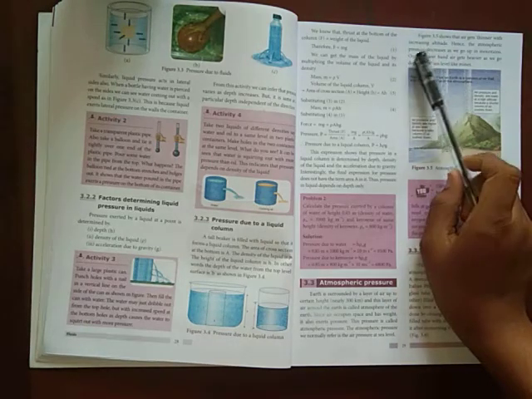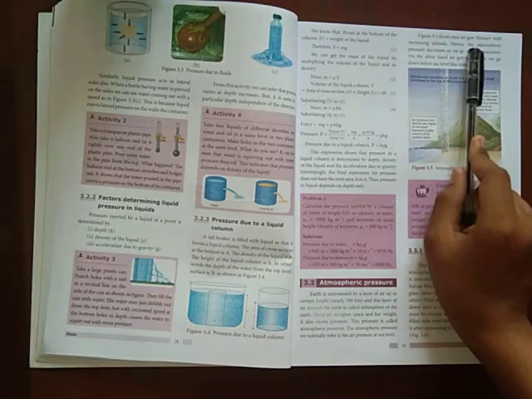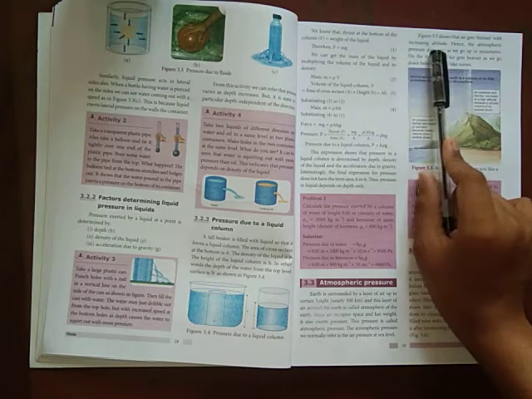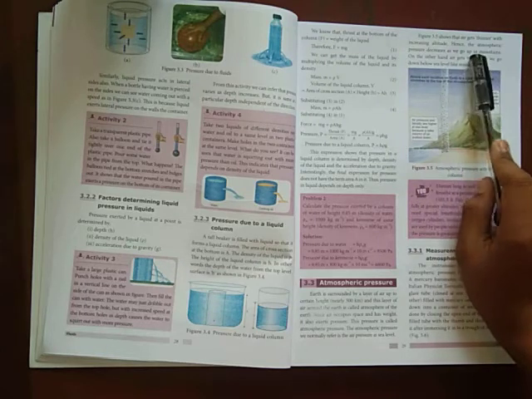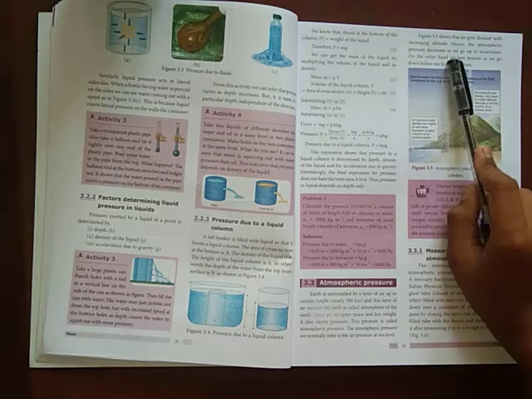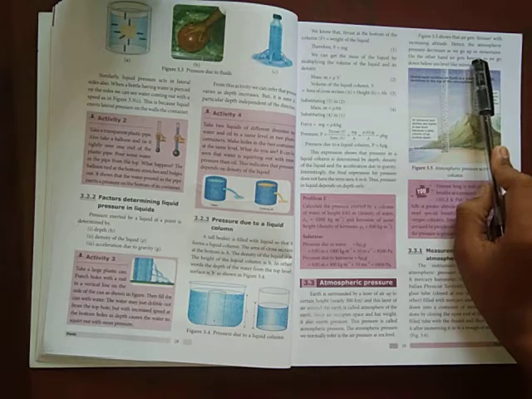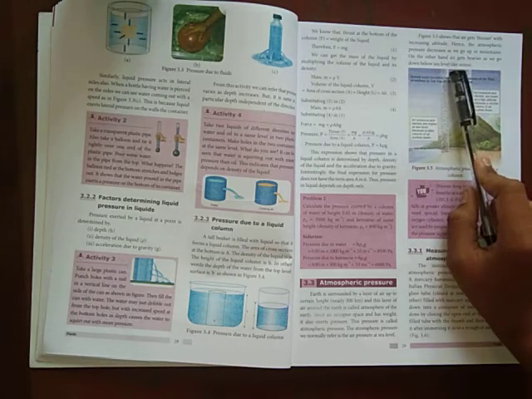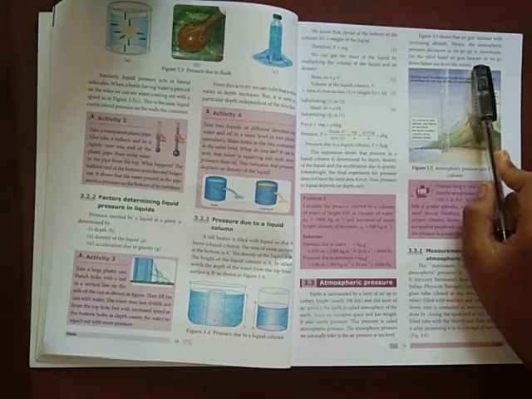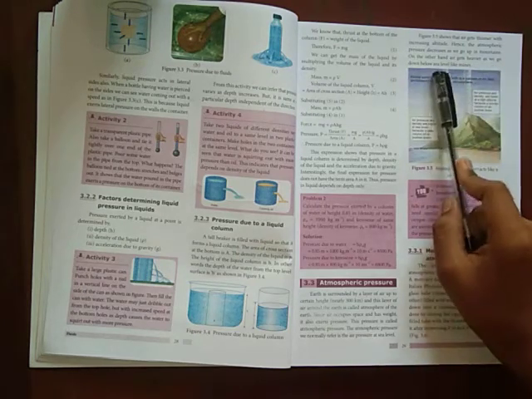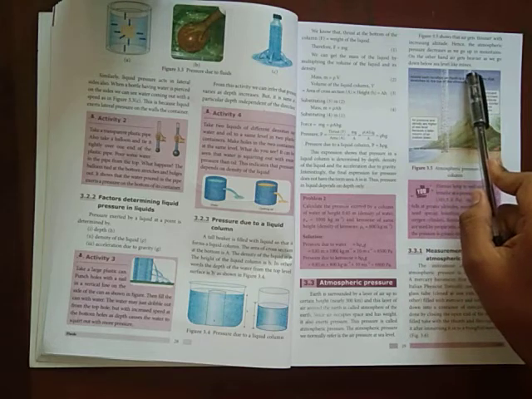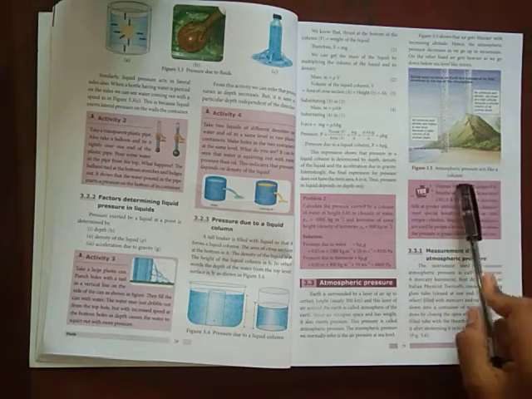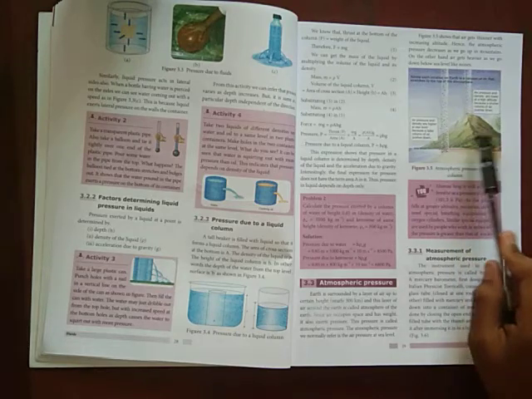Figure 3.5 shows that air gets thinner with increasing altitude. Hence, the atmospheric pressure decreases as we go up in mountains. On the other hand, air gets heavier as we go down below sea level, like in mines. Atmospheric pressure acts like a column. This is figure 3.5.